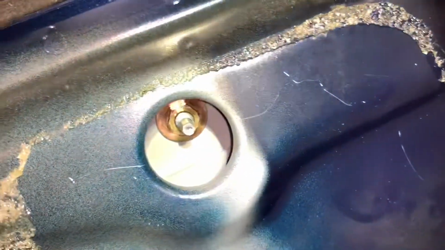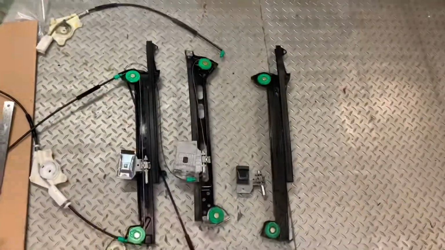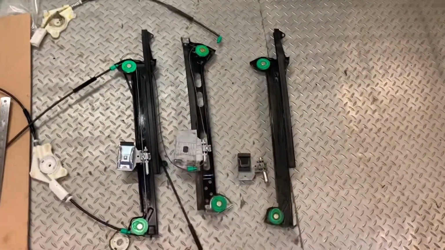Bolts, one from underneath here, going at the bottom from under the door. Another one, same, from over here, underneath, and one over here. We've got our old regulator assembly out, which is in pieces.